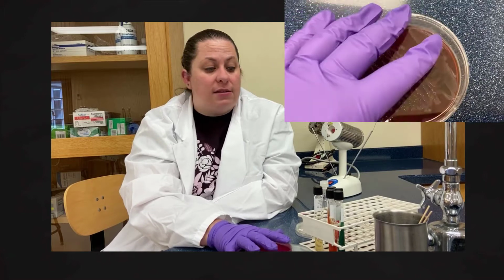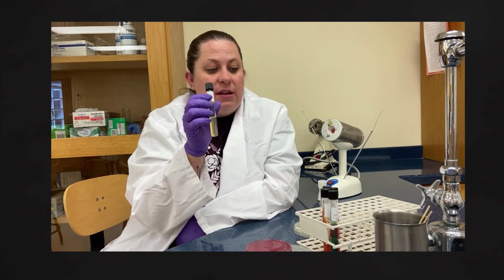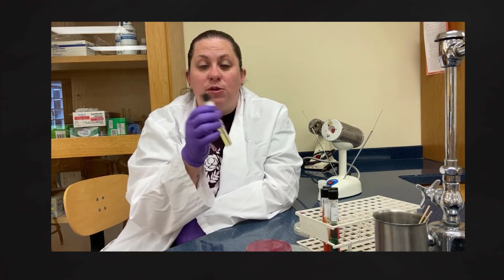All right, so we're going to use a streak method here for these. When we're talking about our broths or even our agars that are in the test tubes, these are going to be utilized in a little different way, and we're going to use either needles or an inoculating loop to inoculate them.